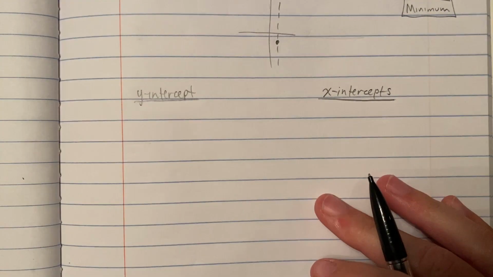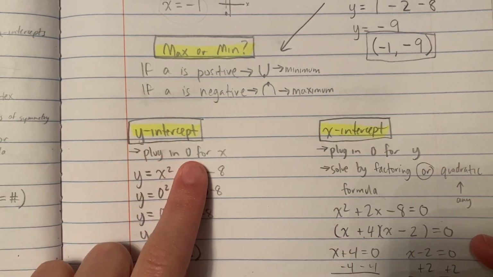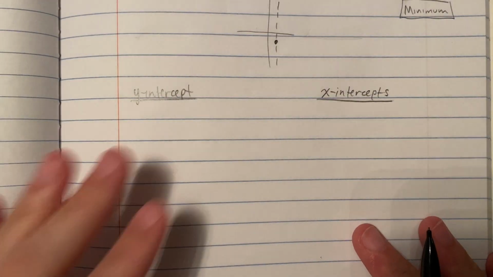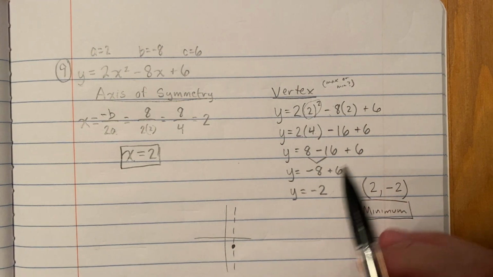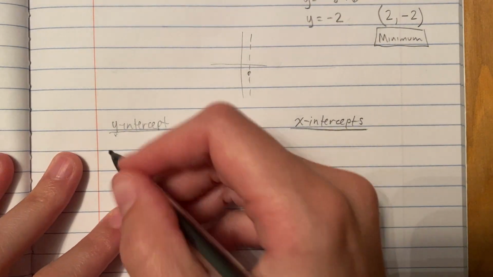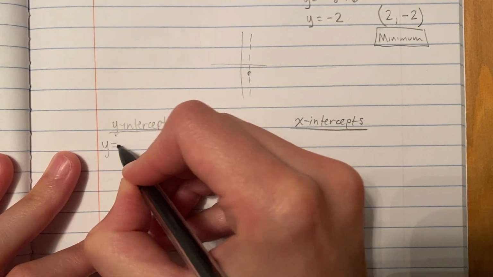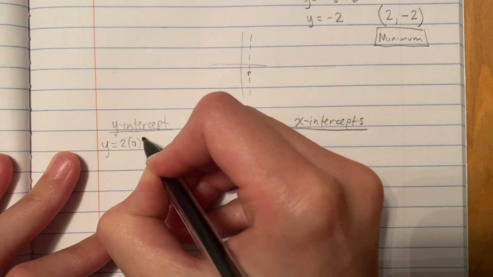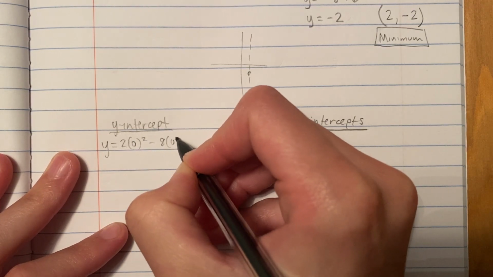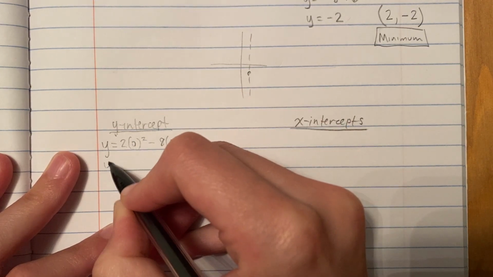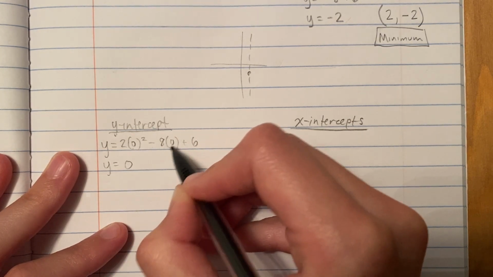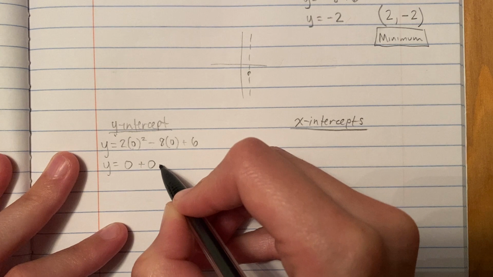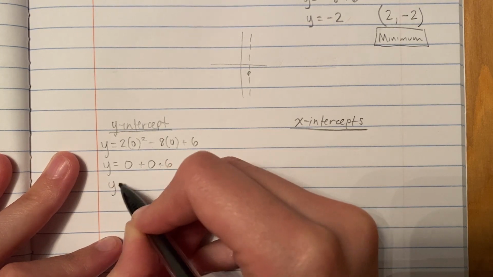Let's get into y-intercept, okay? And again, I'm just using the notes. So for the y-intercept, I'm plugging in 0 for x. So that's easier than what I just did. I just plugged in 2 for x, and I had to do a bunch of math. But when we plug in 0 for x, we don't have to do as much math because everything just multiplies to 0. Right? This becomes 0 squared is 0 times 2, that's 0. Negative 8 times 0, that's 0. Plus 6. So this just becomes 6.